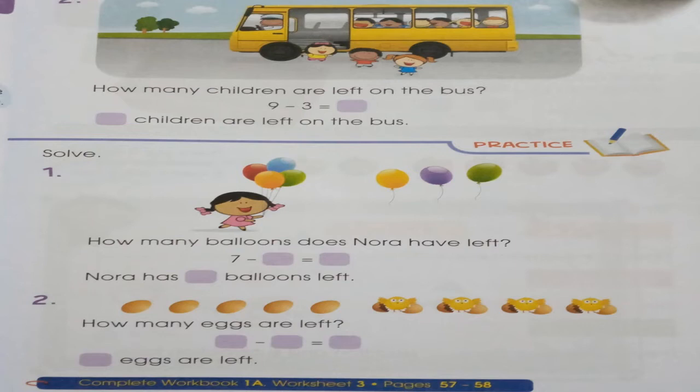Okay, now there are some eggs. Few are in proper condition and some eggs are cracked. So first we have to count all eggs all together. How many eggs are there all together? Let's count. 1, 2, 3, 4, 5, 6, 7, 8, 9. How many eggs are there all together? 9. Okay, write 9 in the first block.